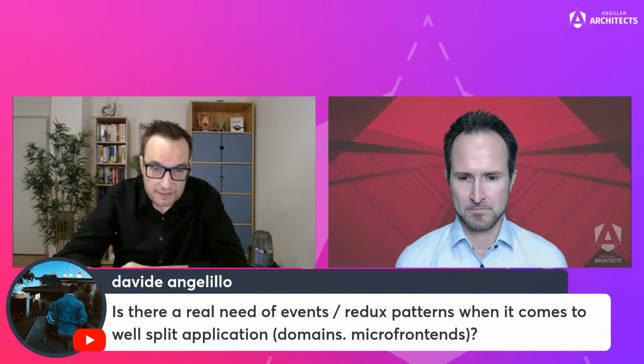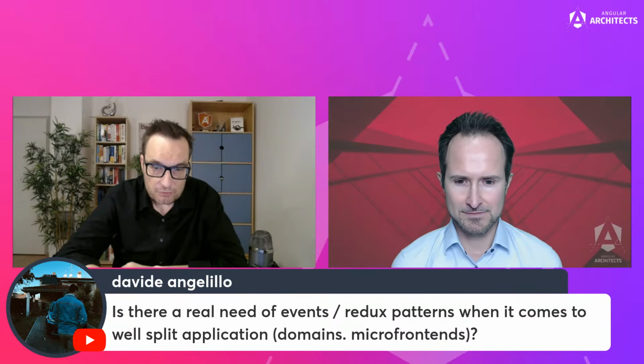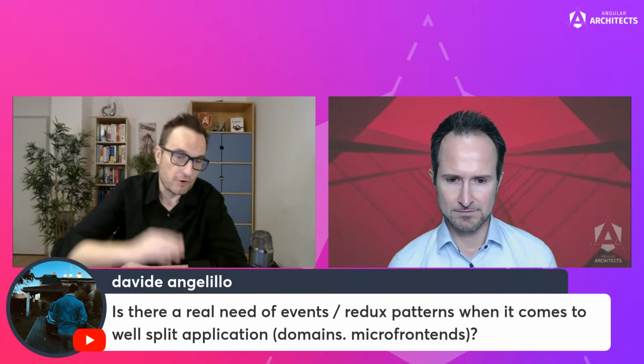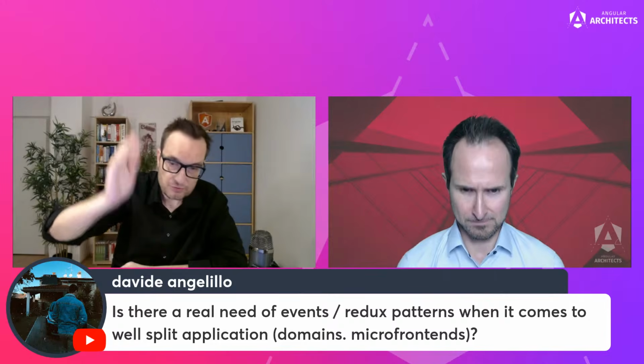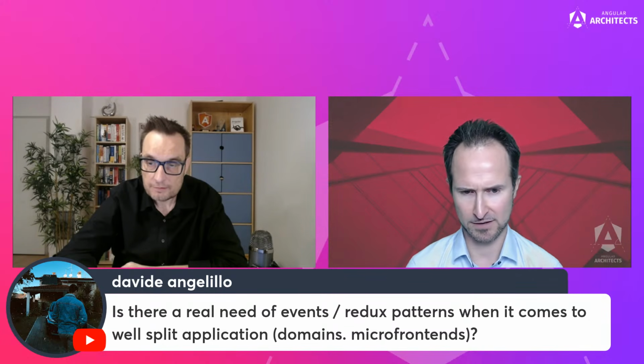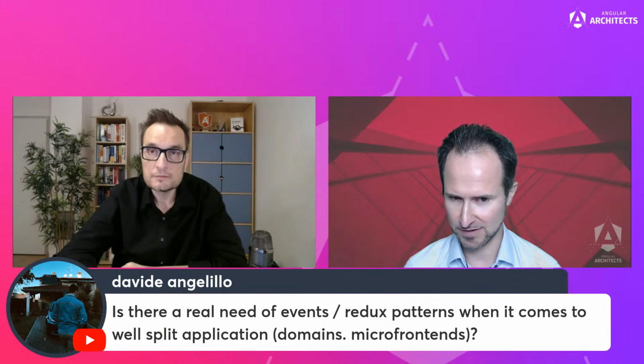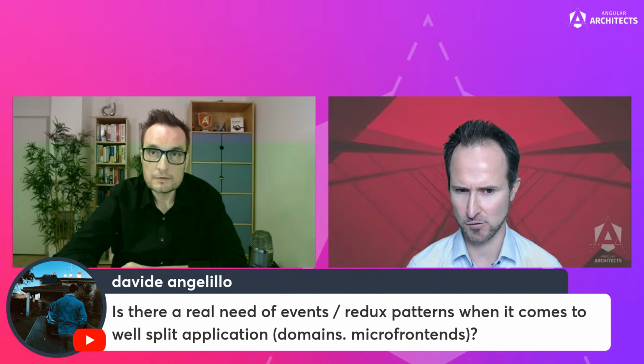So is there really a need for events, the Redux pattern, when it comes to applications that are vertically split into domains, micro frontends? Yeah, very good question, and maybe a similar answer as before. Yes and no, it depends on who you are asking. If you ask me, I'm a huge fan of the Redux and the Flux pattern. If you ask other colleagues of our network, Angular Architects, there are also a lot of people happy about lean state management solutions. There's nothing wrong with this.